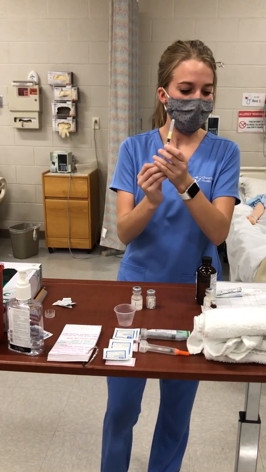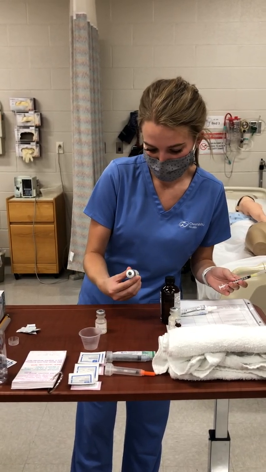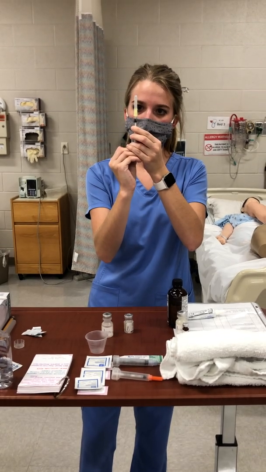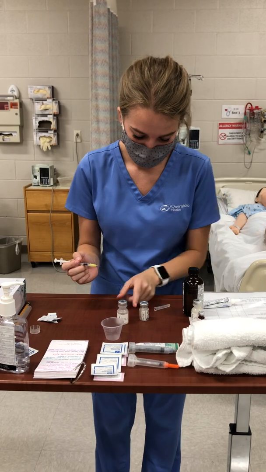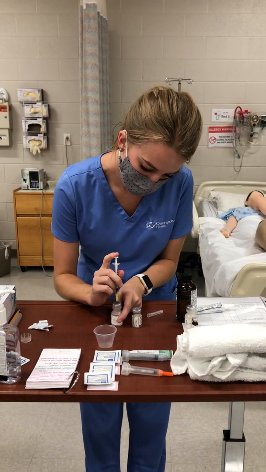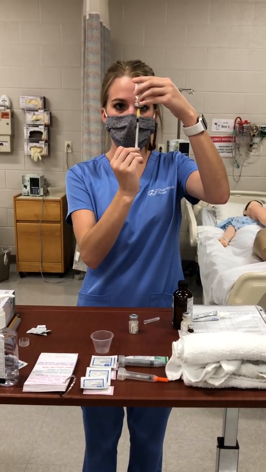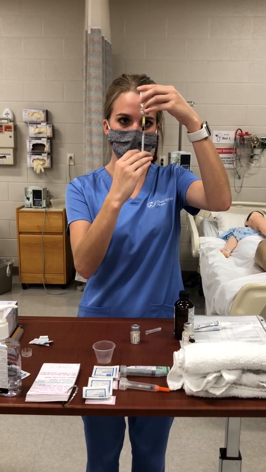So I'm giving 0.1. Make sure it's correct, 0.1. I'm going to draw 0.1 up with the air, and then insert it without touching the hub to the top of the medicine. I'm going to withdraw 0.1 mLs.